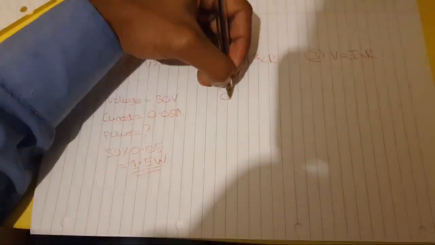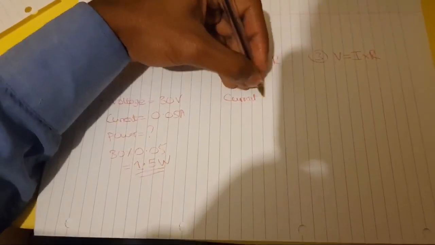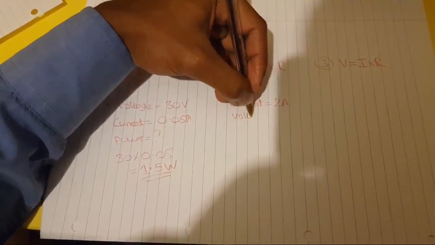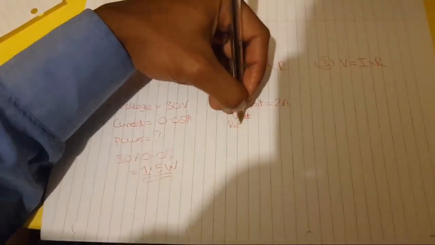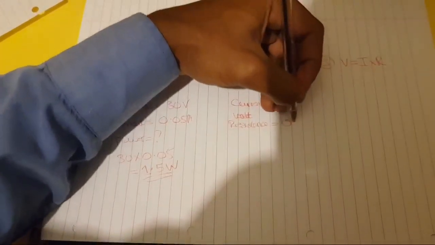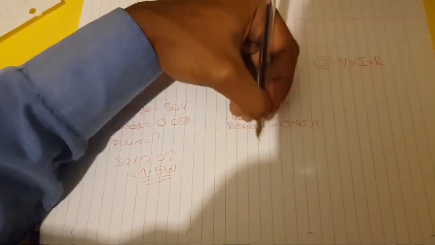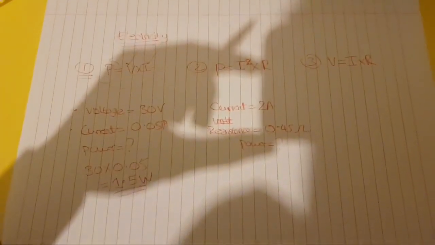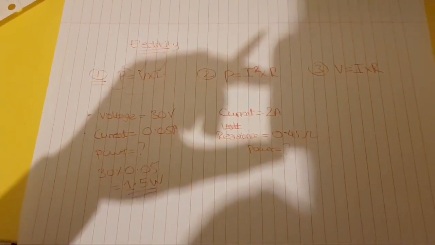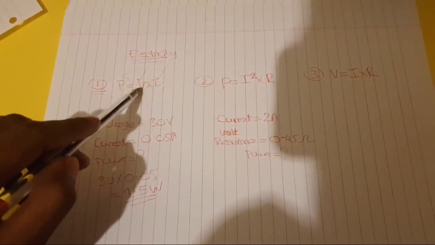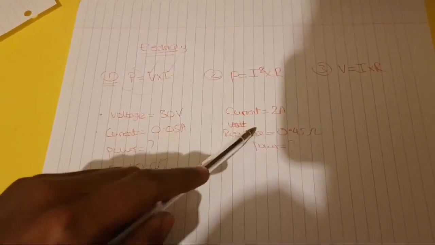How about if I gave you this? If I said current is 2 amps and resistance is 0.45 ohms. What would the power be then? So you have this information right now. Just look at all the formulas. We can't use the first one because you don't have V. That's a no-brainer.